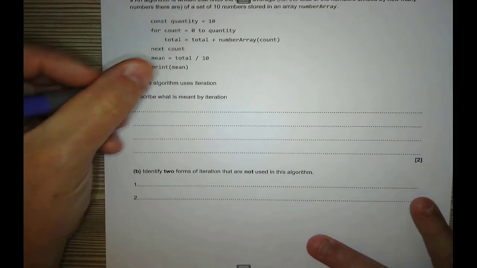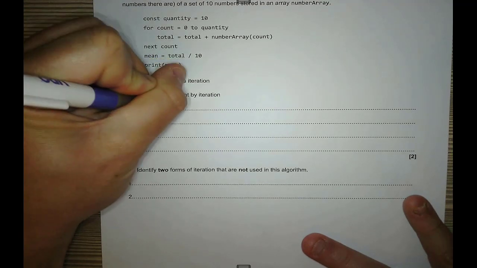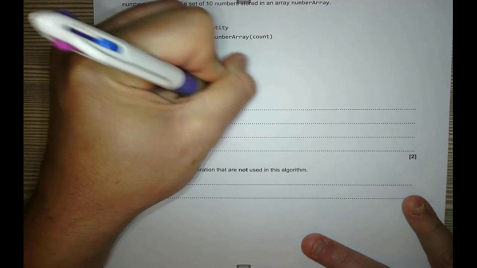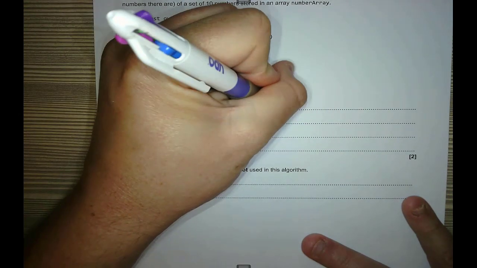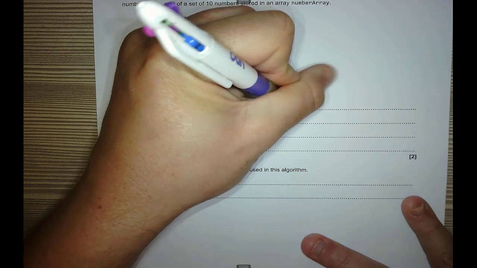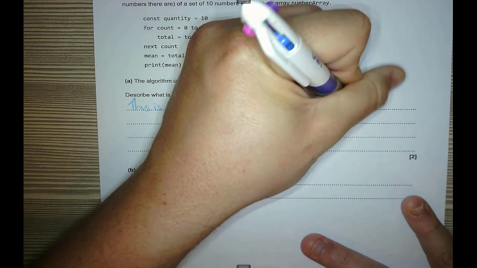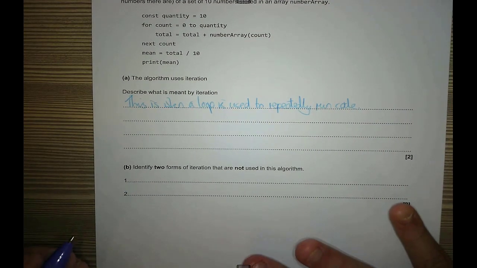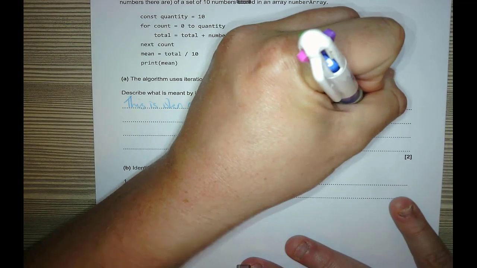So let's start off with that. So this is when a loop is used to repeatedly run code. Okay, so that's got me a mark, which is great. Okay, so how else am I going to get the other mark? So I'm going to then say what the different types are.